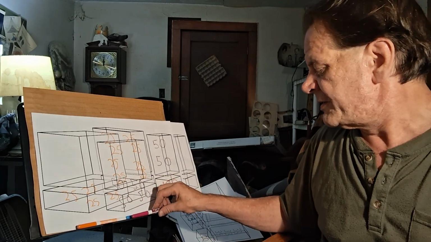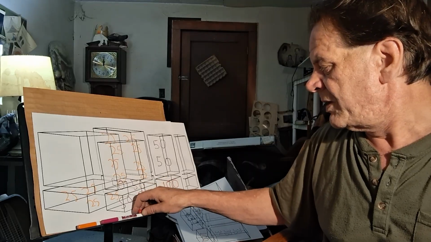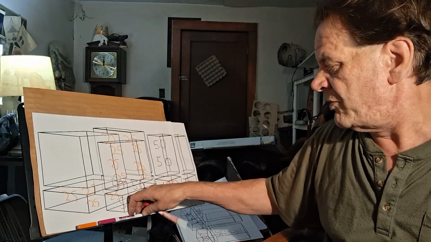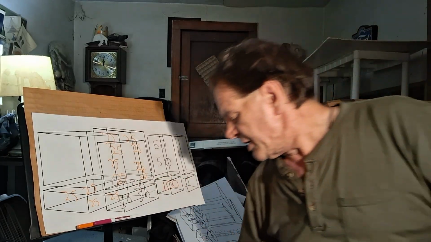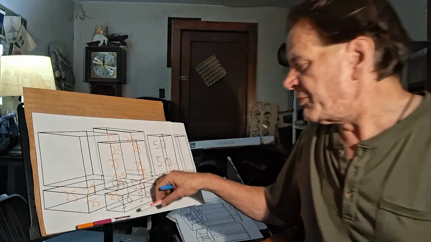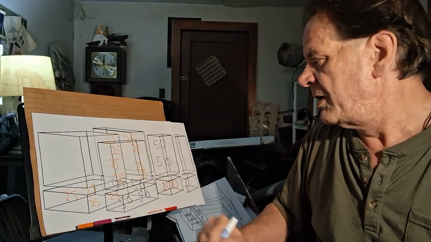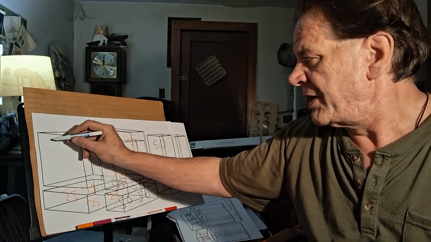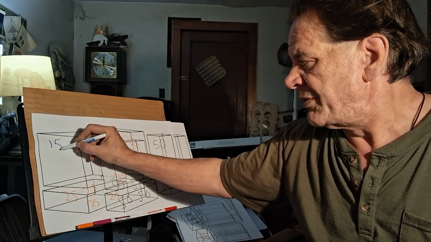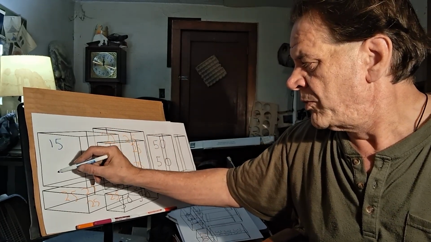Well, it's some sort of factors that go into 25. It's not multiples. It's not multiplication. It's factors. So this is where the guesswork comes in.